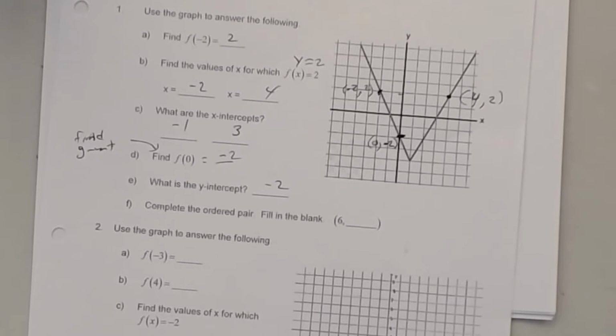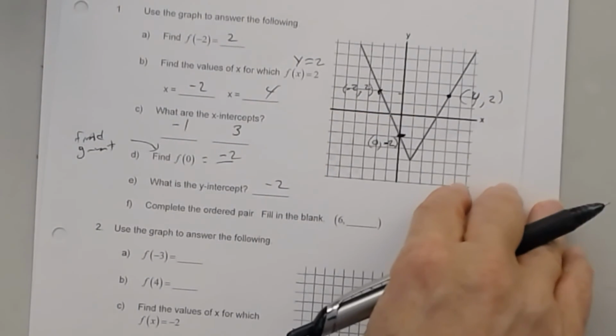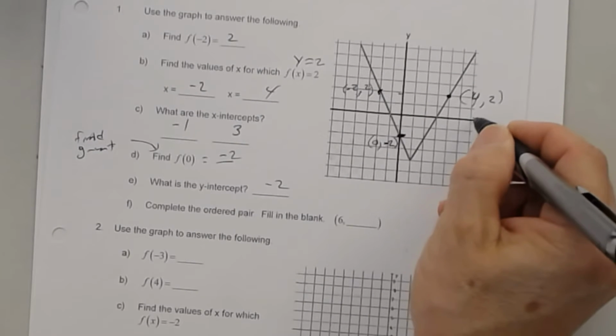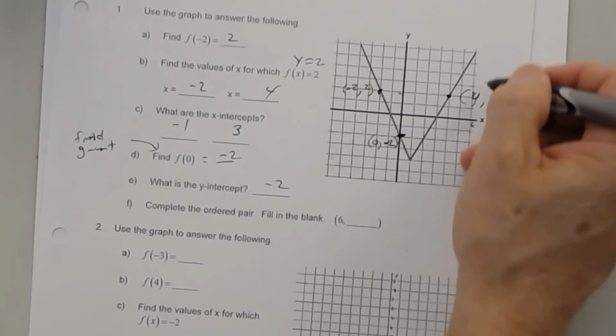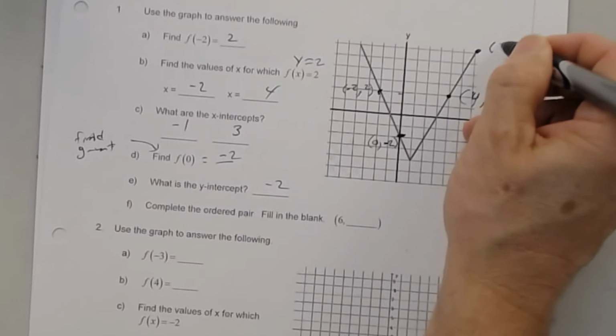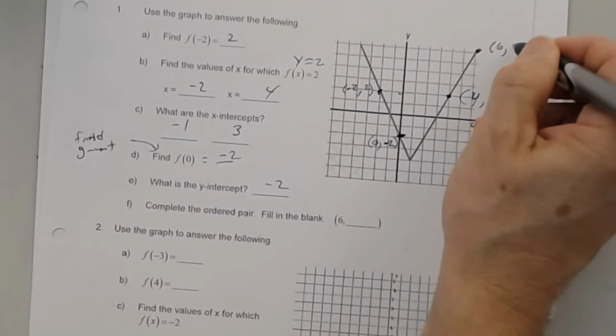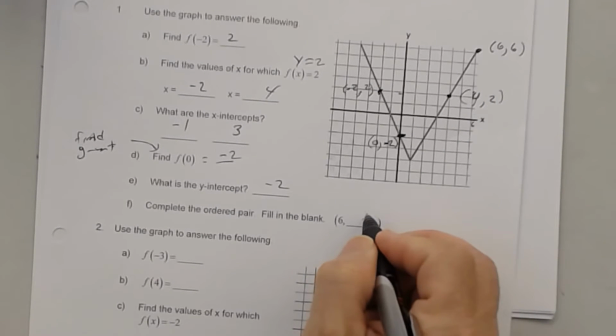And then part F, you just want to complete that statement, fill in that blank. So the 6 represents which coordinate? X. So I go along my x-axis and I find 6. Do y'all agree that 6 is right here that I'm pointing to? Yep. I locate the point corresponding to it that's up here. So when x is 6, what's that y value? 6. So what's the answer? 6.